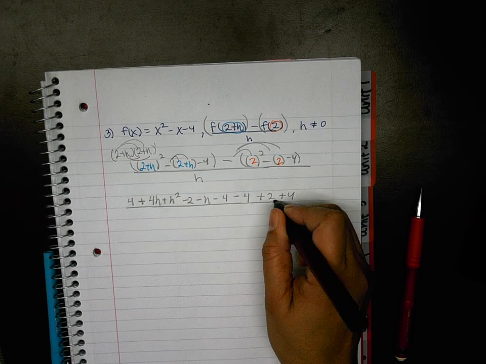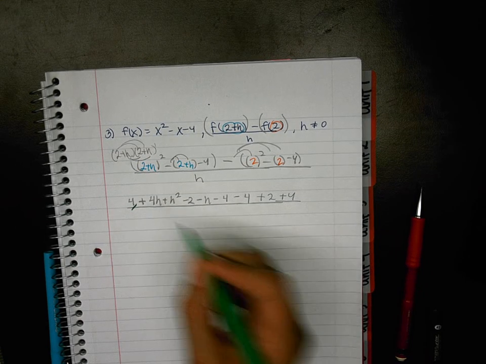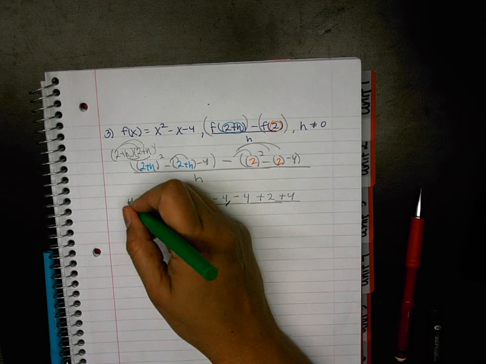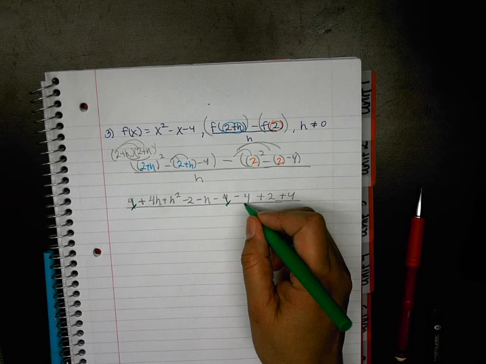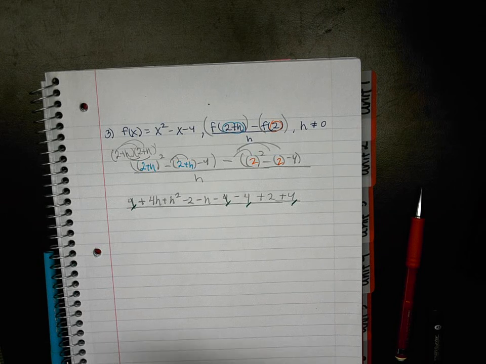Okay. You guys can combine like terms first or just cross things out right away. For example, what's going to happen with that 4 and that negative 4? Okay, and then I have another negative 4 here and positive 4 there. Will those two also cancel out? Okay.